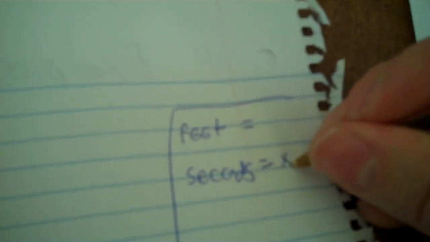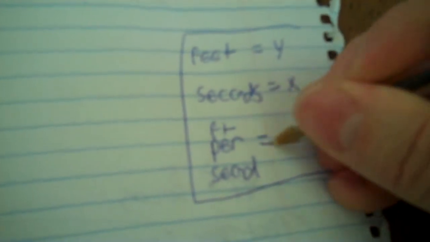One of those is going to be, the time unit is my x. So x is seconds, y is feet. X is always the time. Then I write per, P-E-R. Put the time unit below per, second, and then feet above. So what's the feet per second? Feet per second is 160. So since it's every second, it's 160 times x.